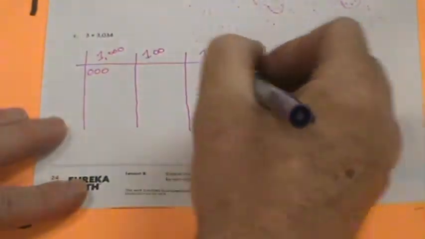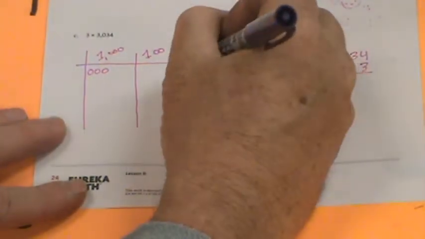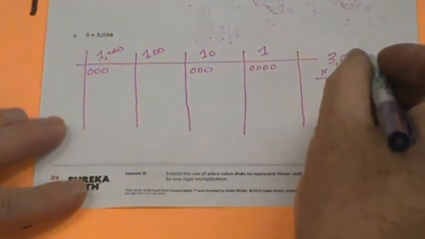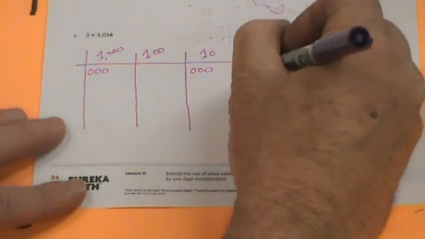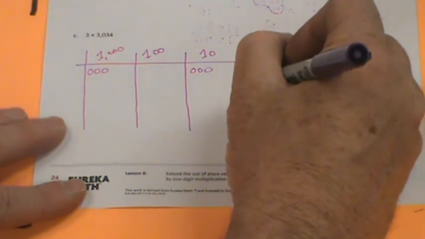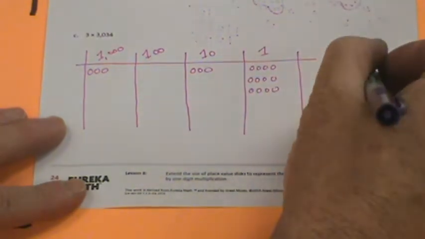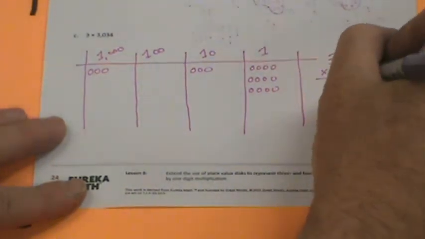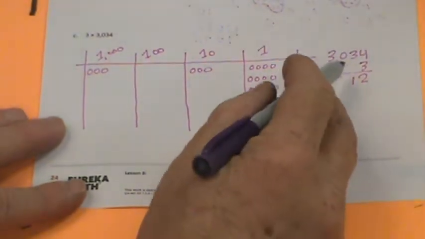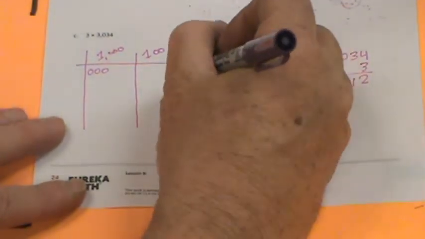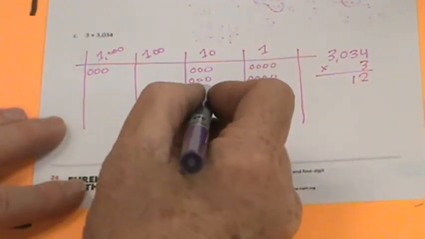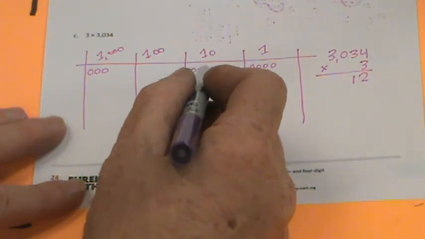So I have 3,000s, 1, 2, 3. I have 0 hundreds, see? I have 3 tens, 1, 2, 3. I have 4 ones, 1, 2, 3, 4. So 4 times 3, we've just done this. 3 groups of 4. 3 times 4 ones. There it is. It's 12 again. So we'll put 12 right there. Now we go to 3 times 3 tens. And we have 10, 20, 30, 40, 50, 60, 70, 80, 90.